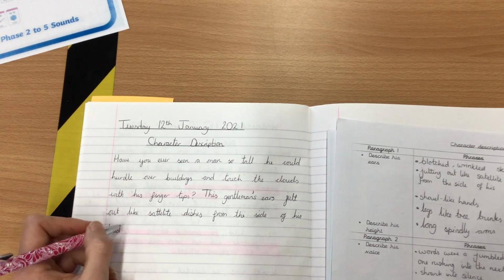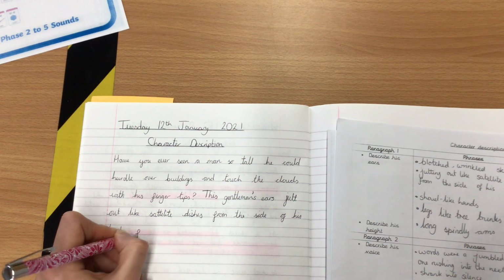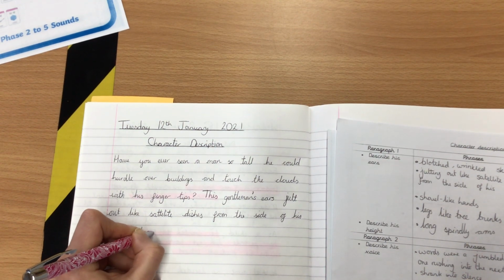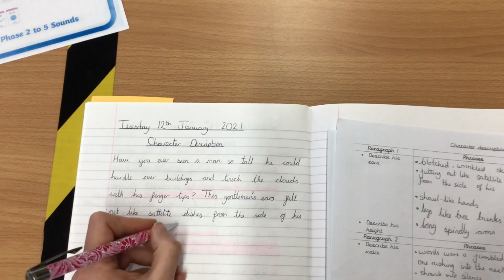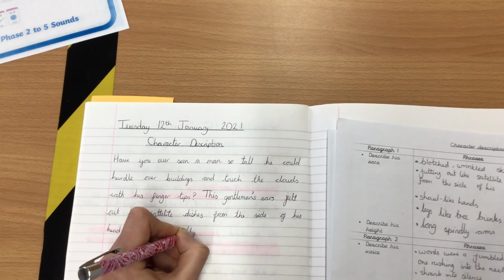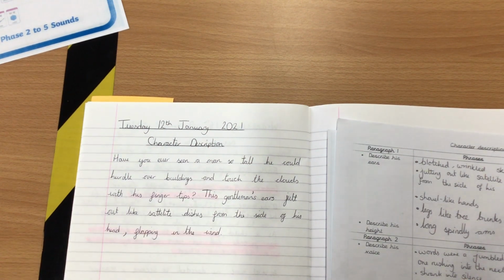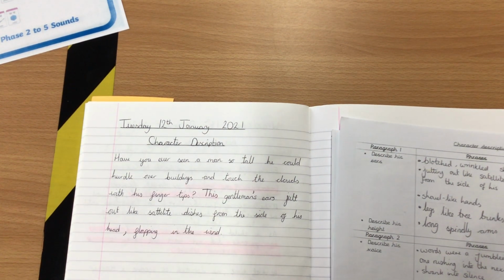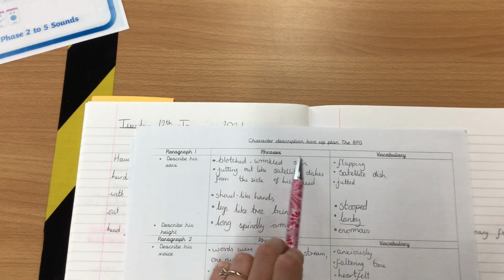I haven't finished my sentence, but I don't want to use an and, so I'm just going to use a comma. Flapping. So I double the P for flap when I add the ing to that word. In the, and I'm going to use wind. Full stop.